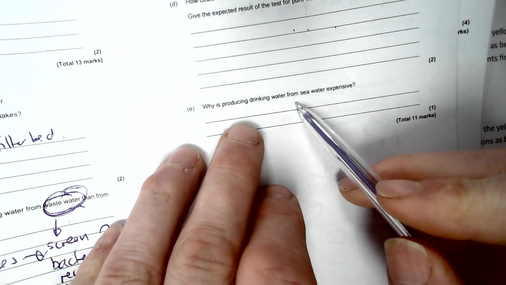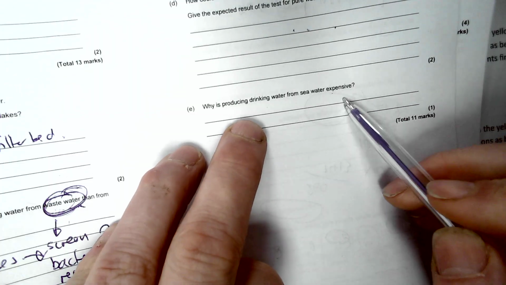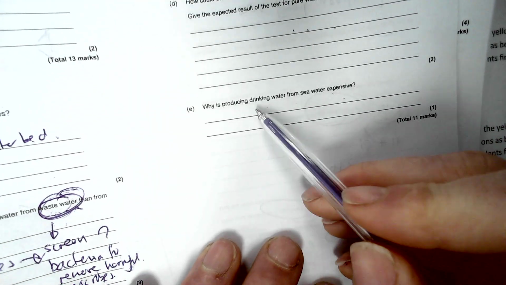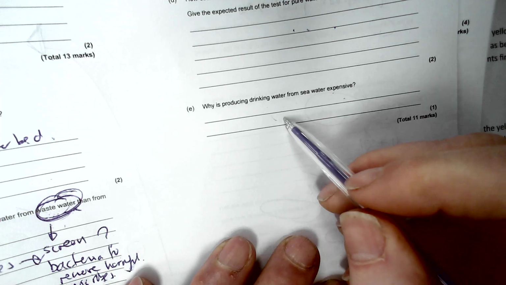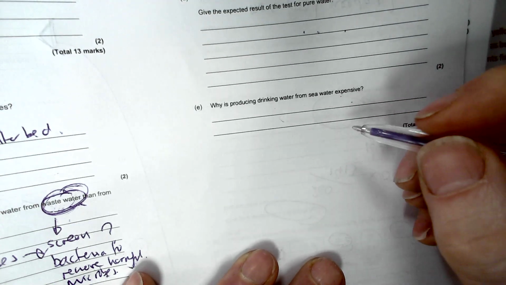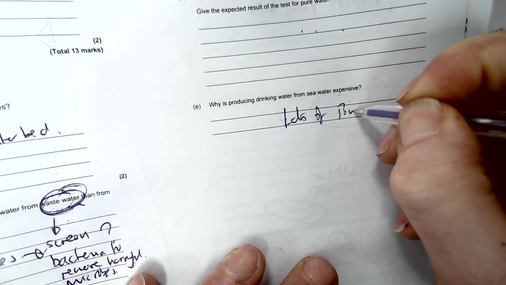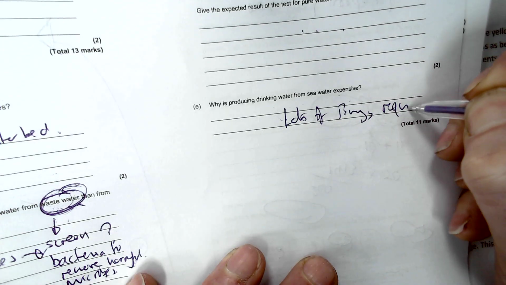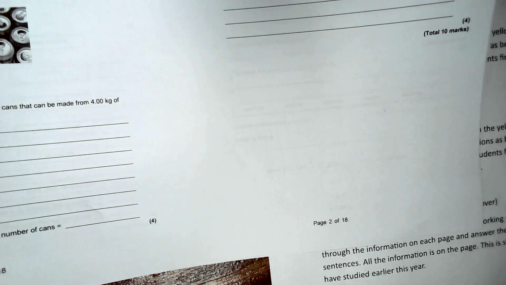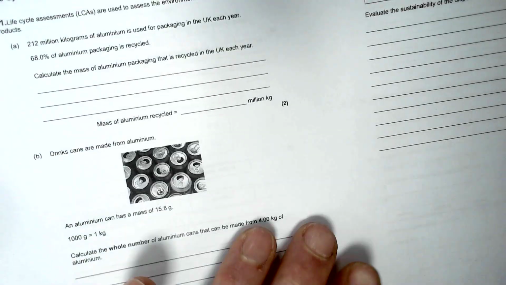Why is producing drinking water from seawater expensive? To desalinate seawater would require a lot of energy. So, lots of energy required. Okay, now the potable water questions.